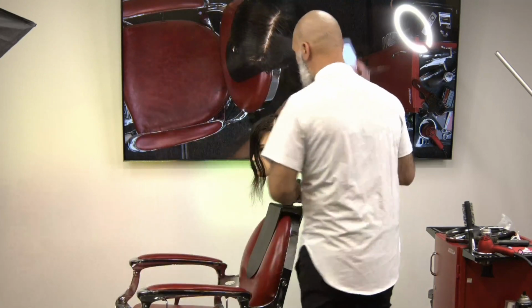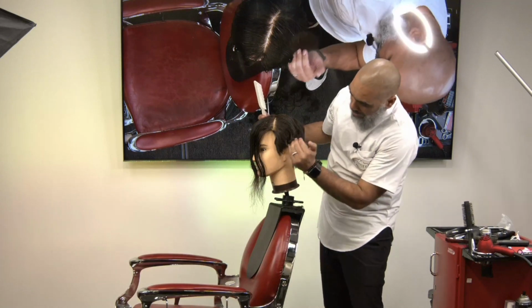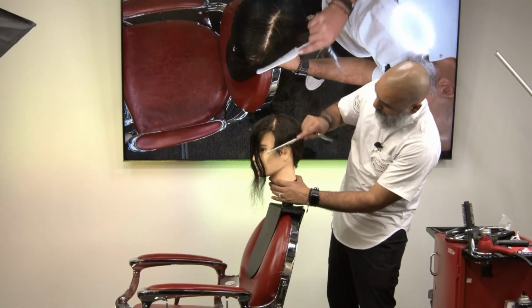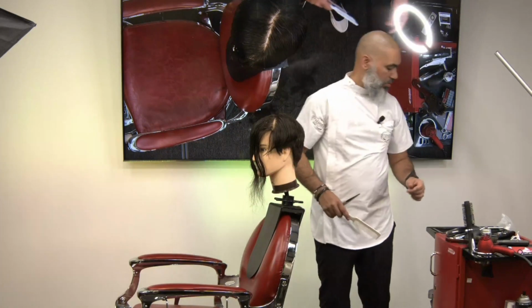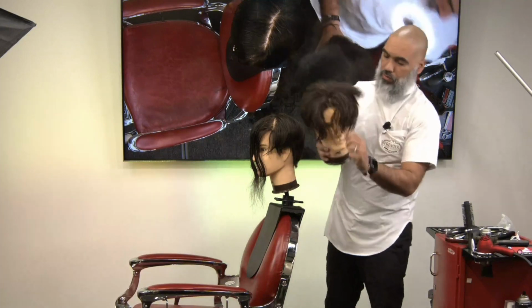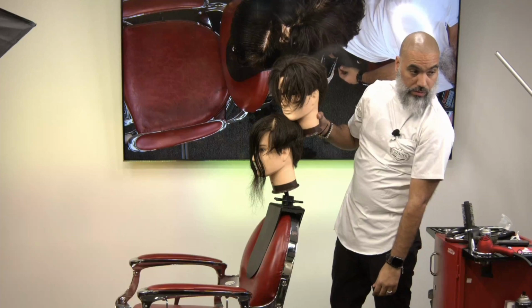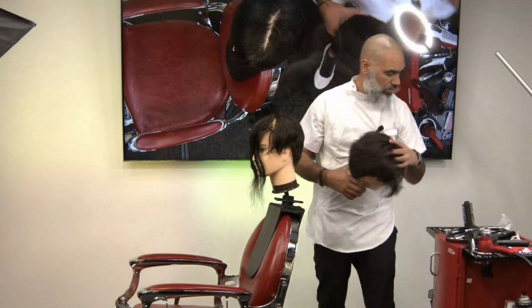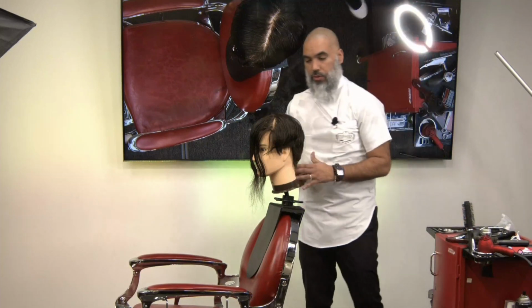What I want you to see is this haircut, as it comes, is going to drop this way. Do you see the hair falling forward? Okay. Do you see the haircut falling forward? Y'all see that? That's all we're looking for.